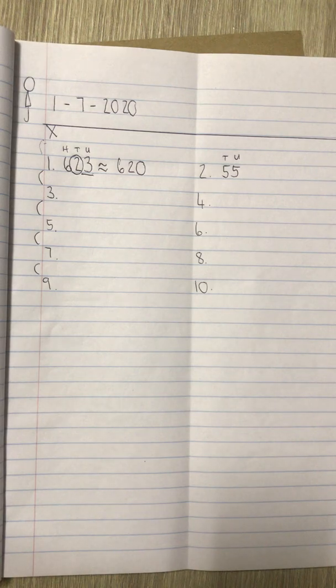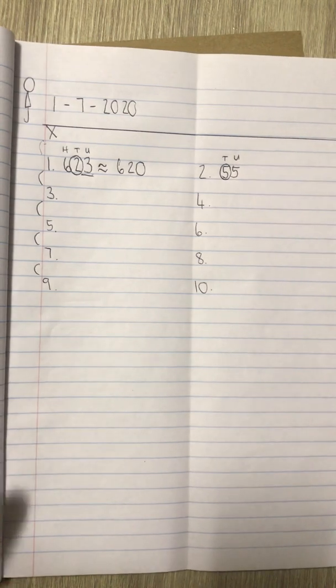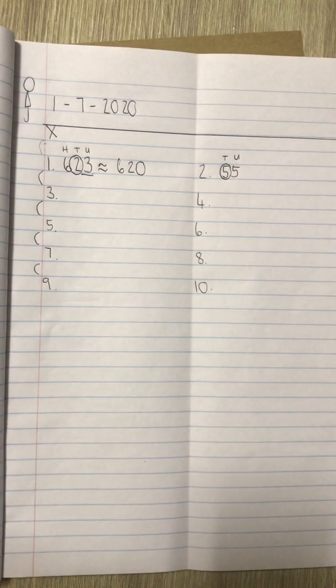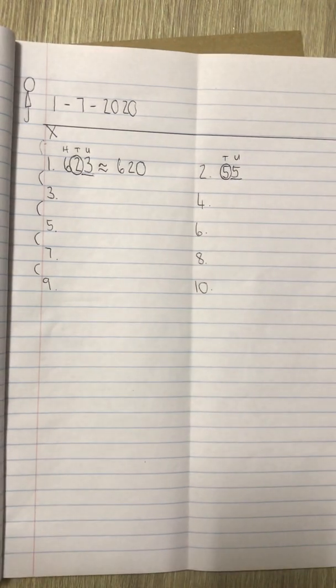The first thing I do, I circle the number that I want to change. The 10, round off to the nearest 10. So I circle my 10. Which number is going to tell me what it should change to? The one right after it. So I underline my 5. Good.